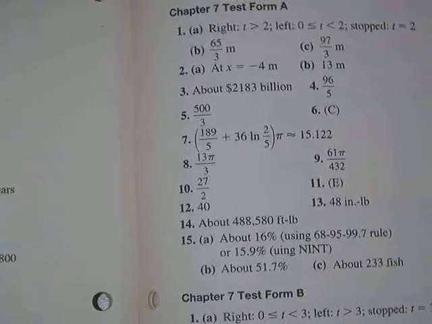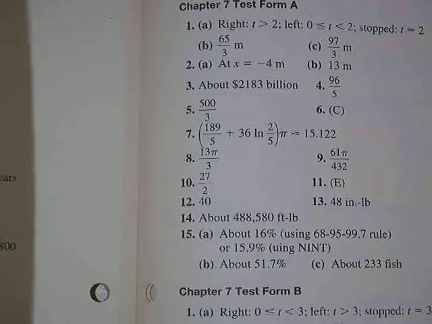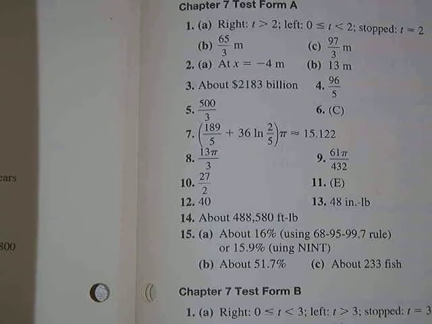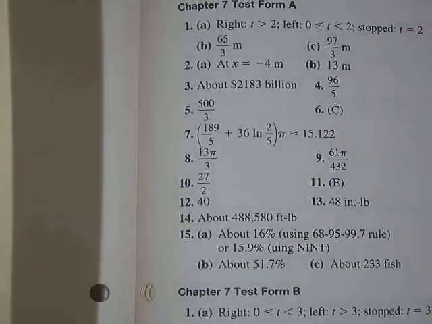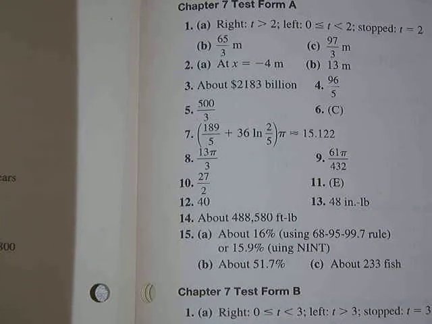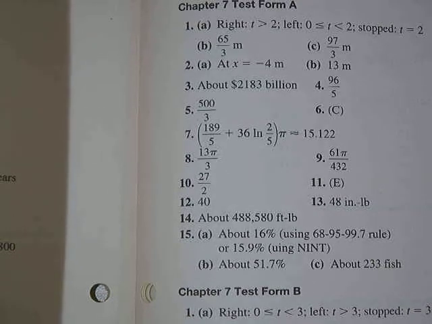And that one does say analytically, keep in mind, so that one would be one where you'd need to show the antiderivatives, plugging in the numbers here. Number 5 is an area problem also, and that one is 500 over 3. 6 is another area problem. You'll notice that 5 and 6 don't say analytically either, so those could be calculator problems. 6 should be letter C, the correct choice. So letter C for number 6.